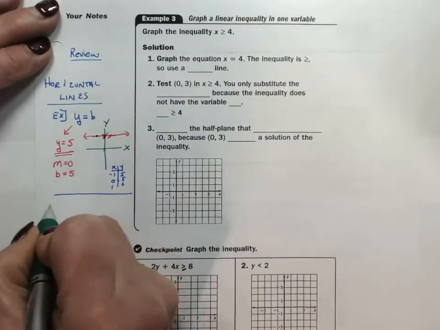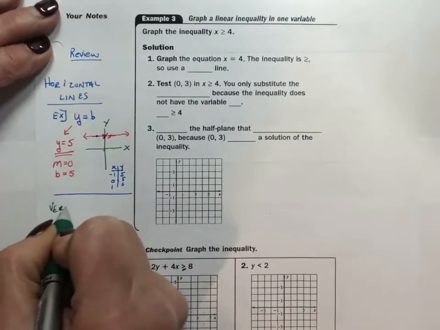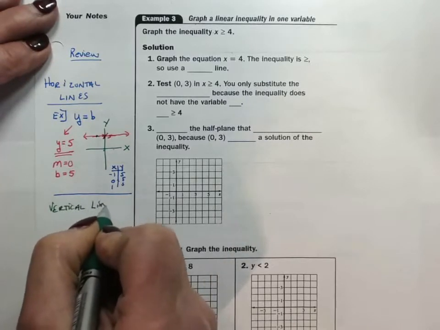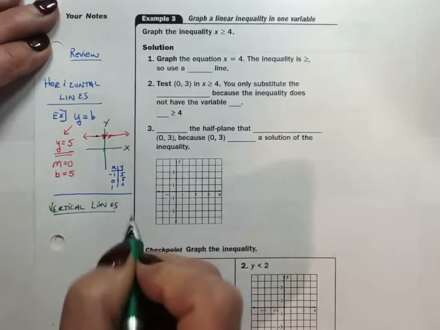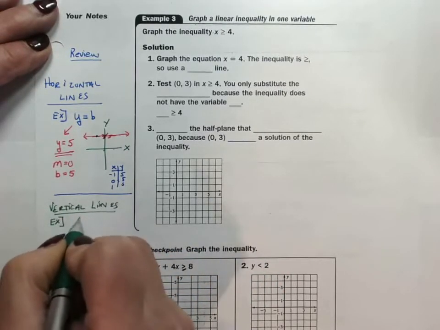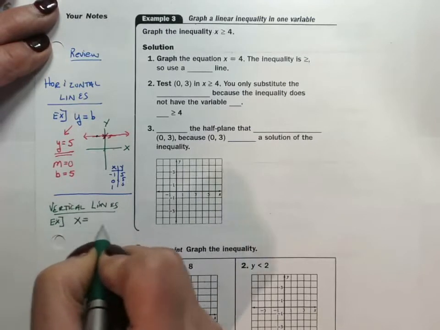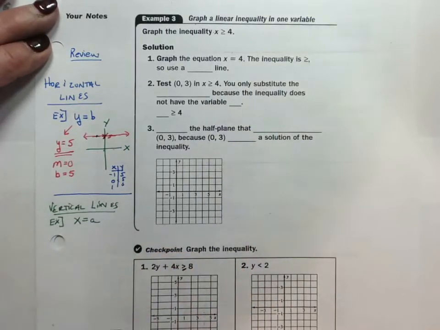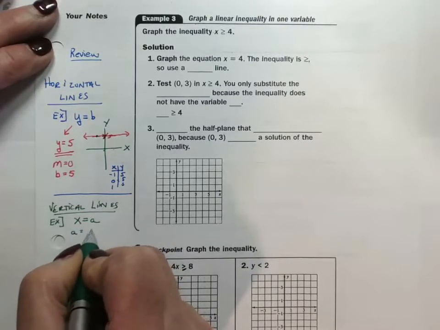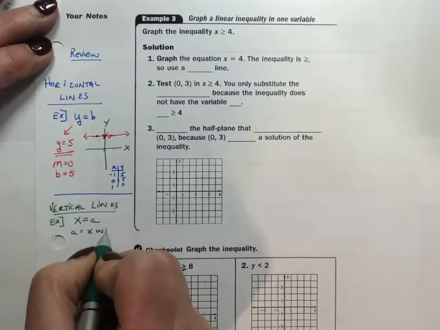A vertical line is always going to be x equals the x-intercept.